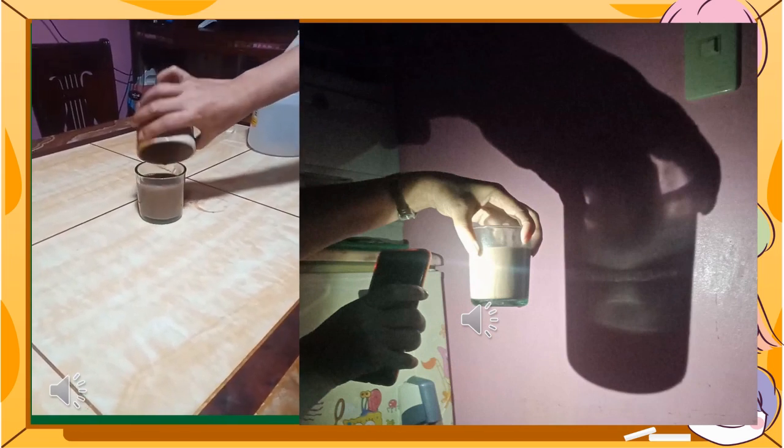Another mixture. We have chocolate mixture. Now, again observe the picture at the right side. Observe the light. If it reflects or not when it passes through the chocolate milk mixture.